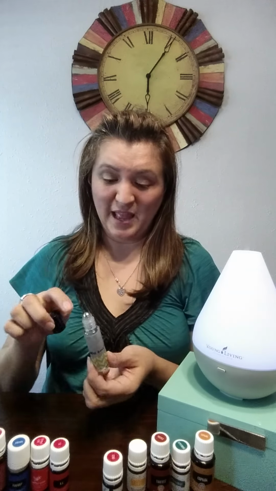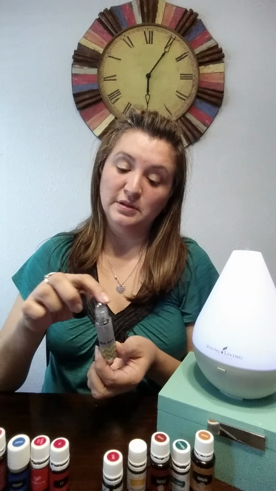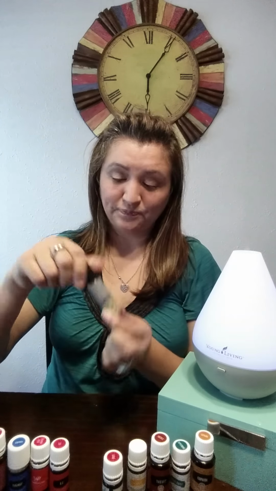So these are really great, and you can also purchase these, like the inhaler, you can also purchase these on oily websites. Amazon sells them as well. They have a little roller bottle here that you can use to roll it on your skin. So that's a great way to use it topically.